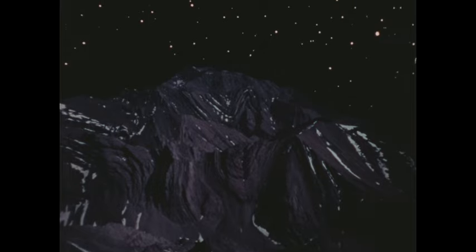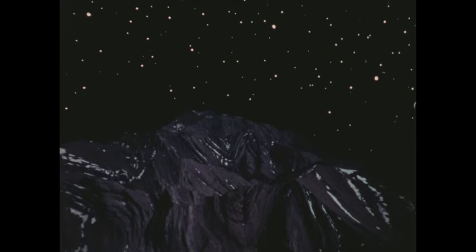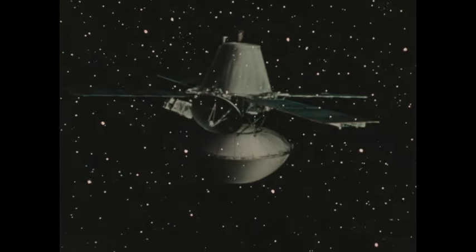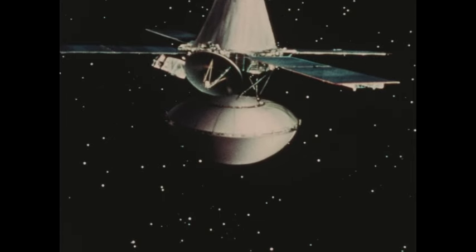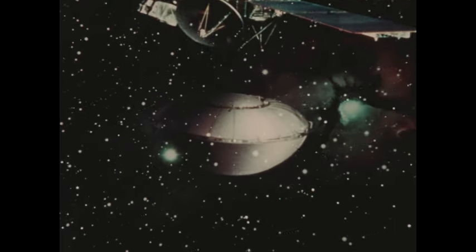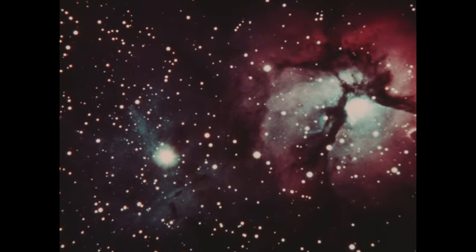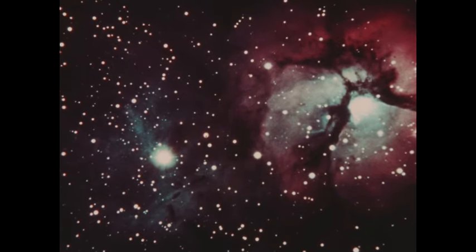Our world is filled with many forms of life. And what about other worlds? Is there life in other places in the universe? We are searching for the answer with the help of spacecraft and with our knowledge of the differences between living and non-living things.